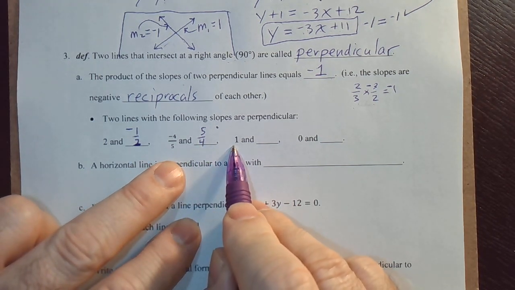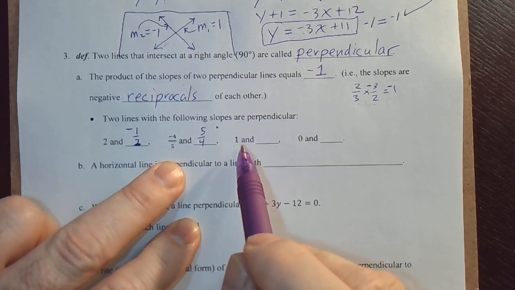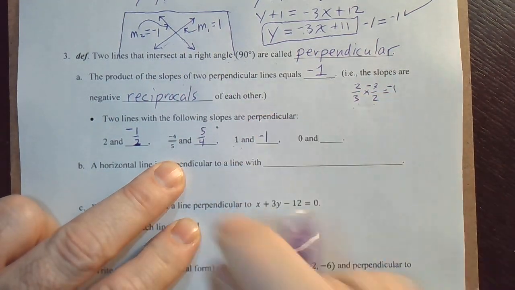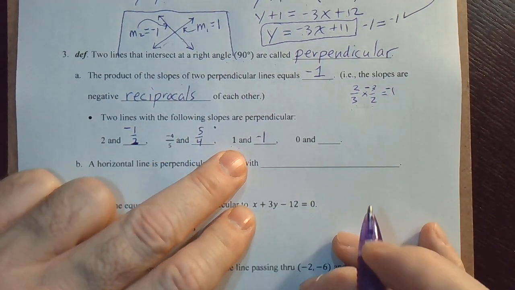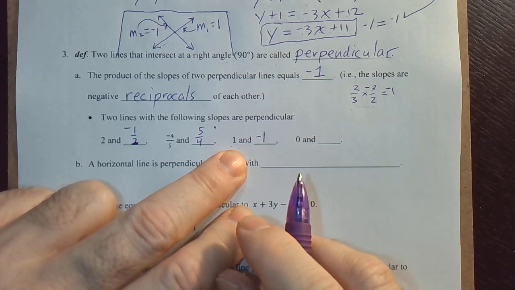Oh, we already did this one. I did this one up here, 1 and negative 1. The reciprocal of 1 is 1. So the negative reciprocal would be negative 1.